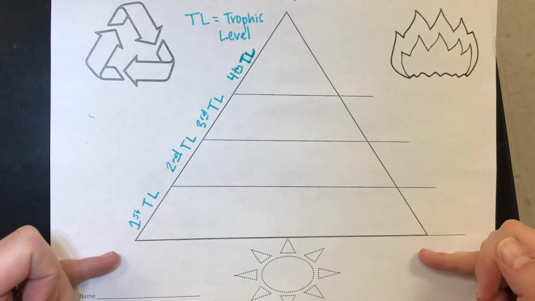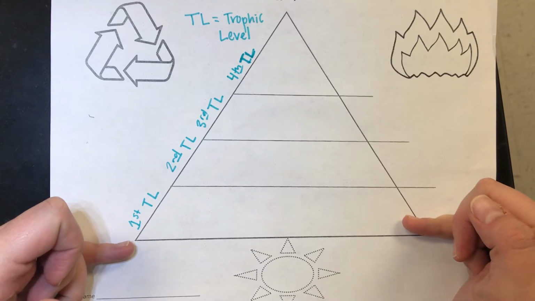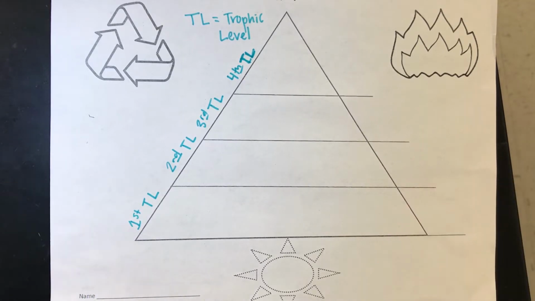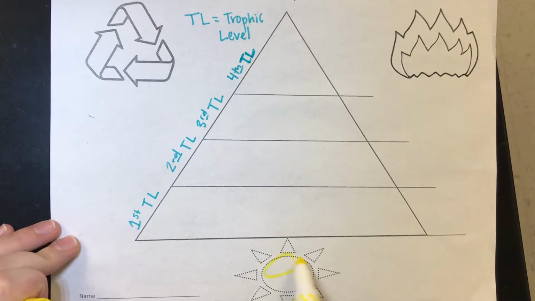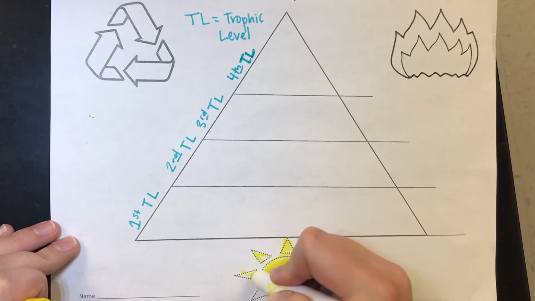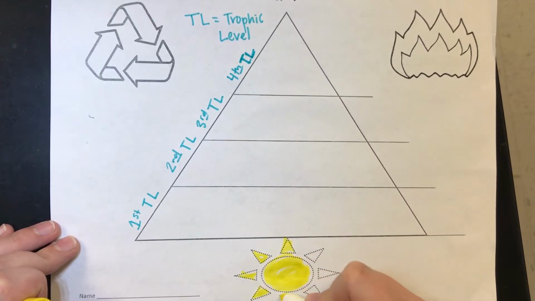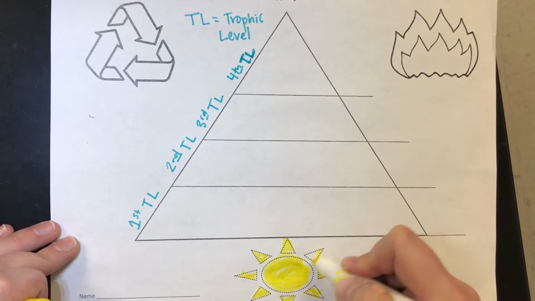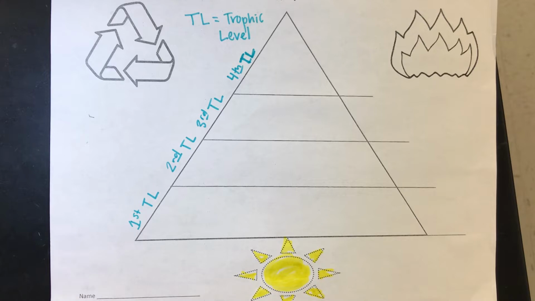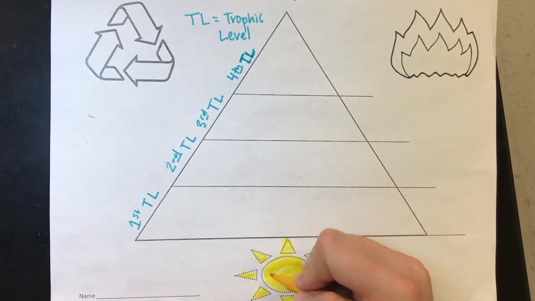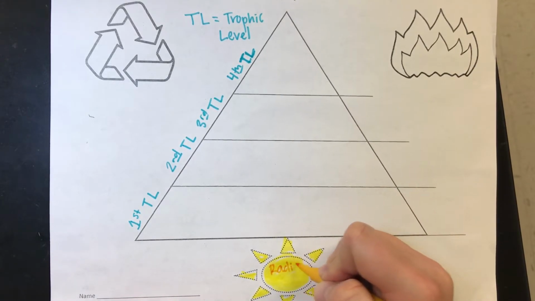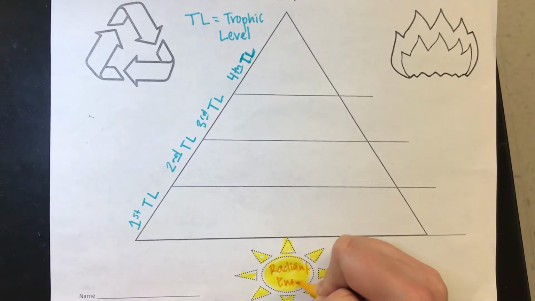Going to the bottom, our first trophic level has to get its energy from somewhere, and where it's going to get its energy from is the sun. So go ahead and color in your sun. You don't have to be perfectly inside the lines, not a big deal. And then we are going to label our sun with the type of energy that we receive from the sun, and that type of energy is radiant energy. All right, so we get radiant energy from the sun, and that energy goes into our first trophic level.